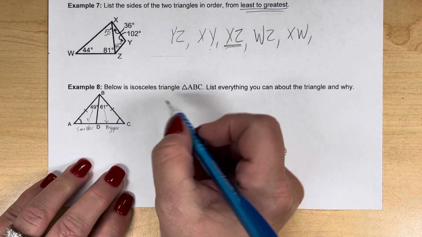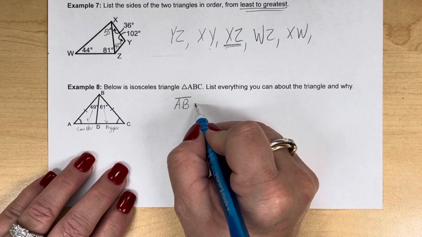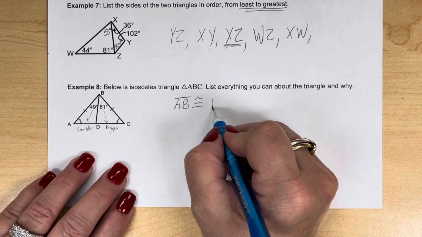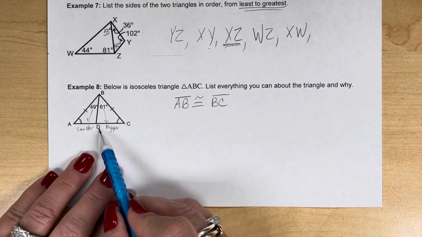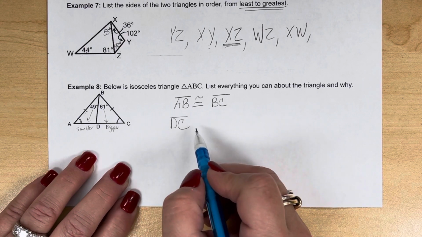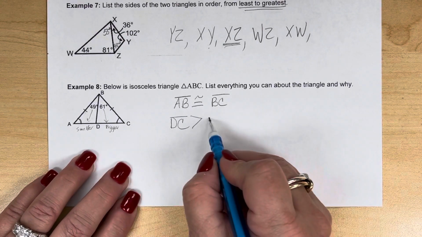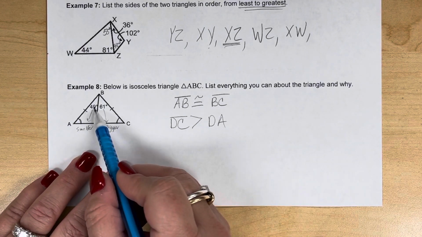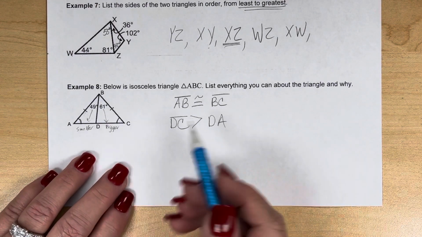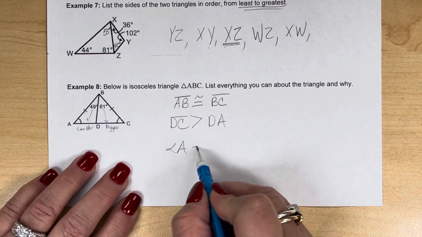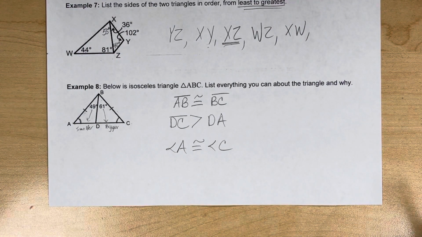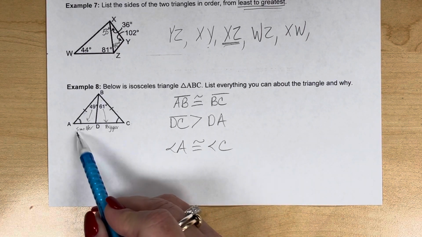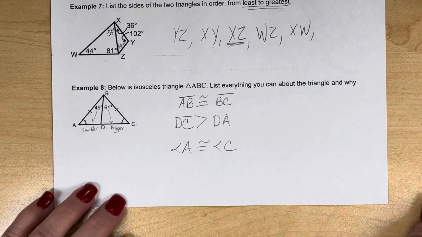So this is everything I know. I know, first of all, that AB is congruent to BC, okay, because of the congruent markings. I know that DC is greater than DA because of these angles, okay? And then the last thing, I know that angle A is congruent to angle C because they're base angles in an isosceles triangle. And I think, let me double check. Yep, that's it. All right, and that concludes our lesson.